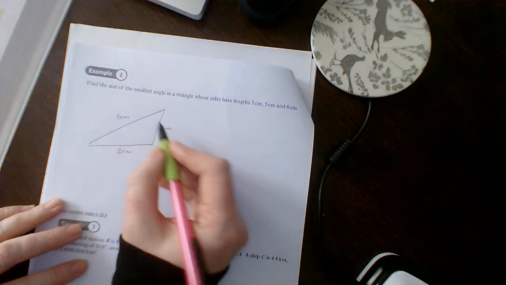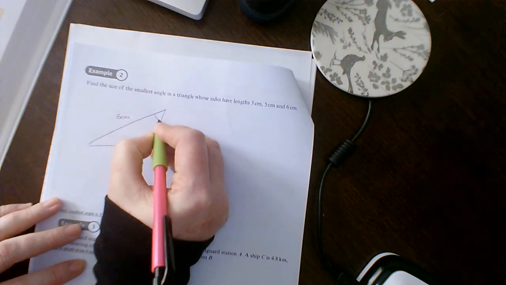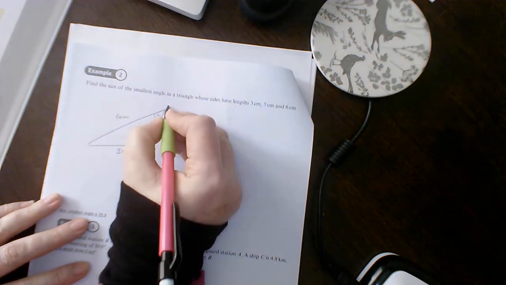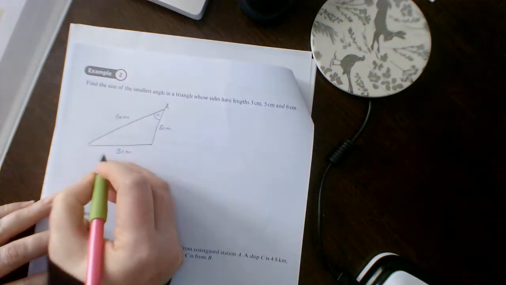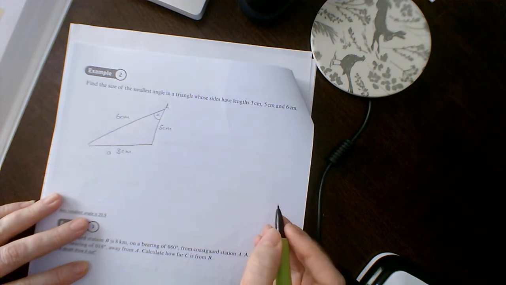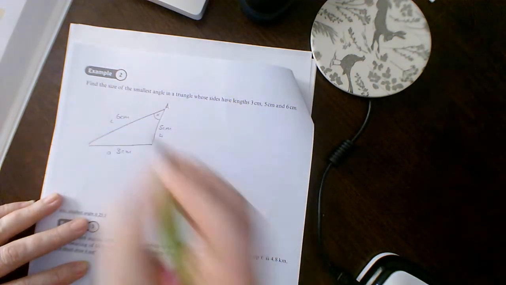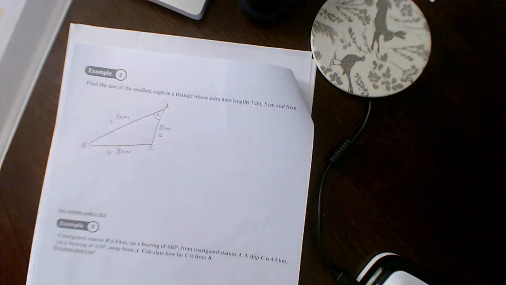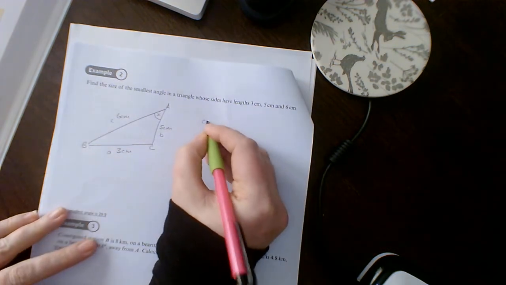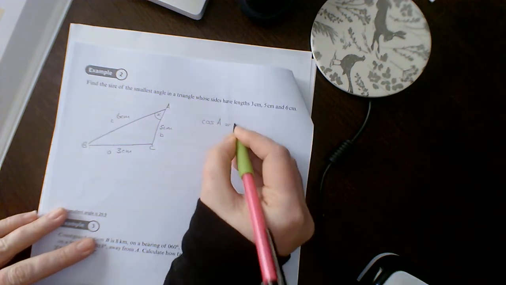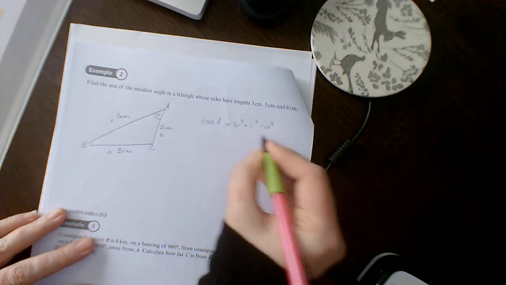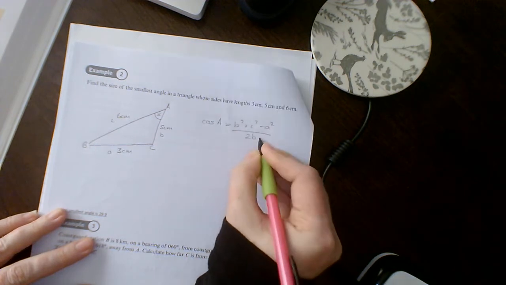So the smallest angle is opposite the smallest side. So we are going to be finding that angle there. So that's what I'm going to call A. B and C do not matter. So that would be big C and that would be big B. So we have got the formula cos A equals B squared plus C squared minus A squared, then over 2BC.